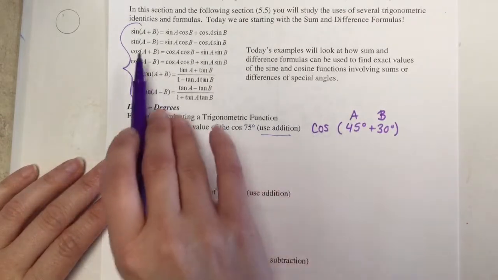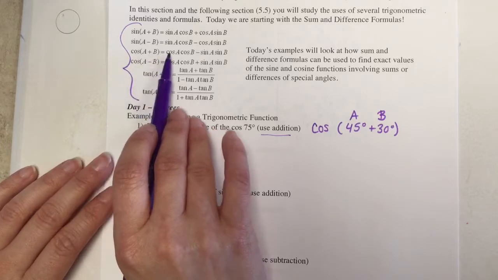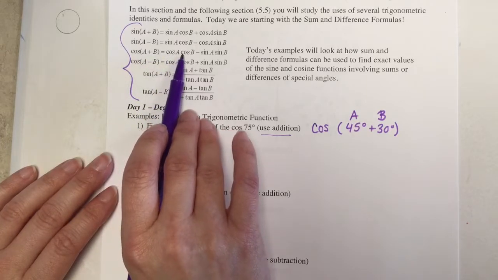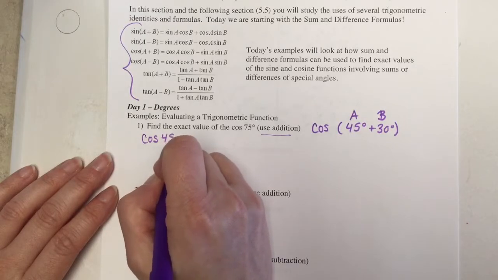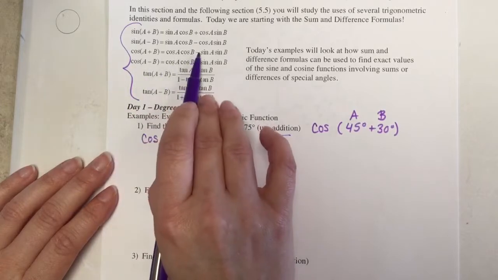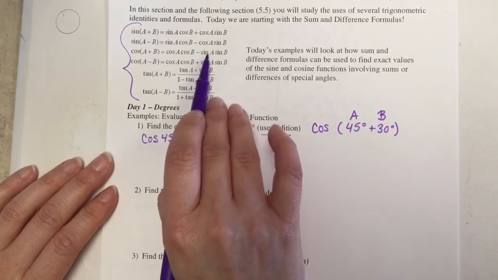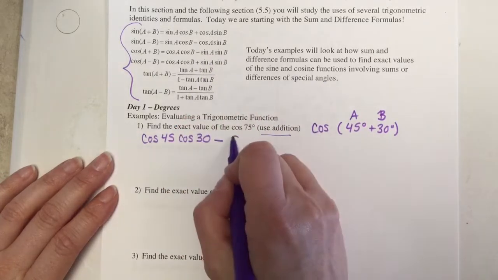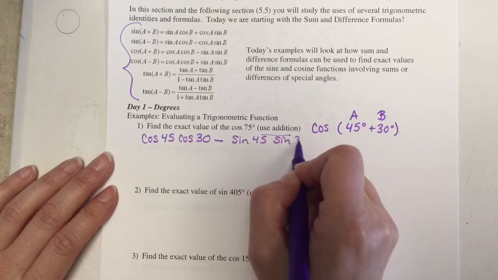So we have cosine and addition, okay? If you have cosine and you're taking two values and adding them, you take the cosine of A times the cosine of B. So the cosine of 45 times the cosine of 30. Then it's minus sine. I'm just following the formula. The sine of A times the sine of B. So the sine of 45 times the sine of 30.